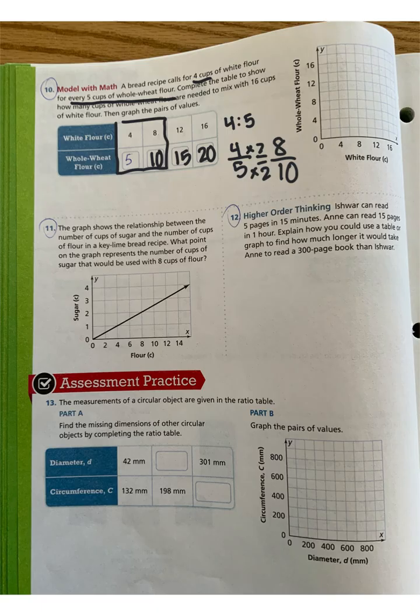Now we just have to graph it. So for 4, we'll go up there. For 8, we'll go up to 10. For 12, we'll go up to 15. And then 16, we'll go up here, and that will create a line.